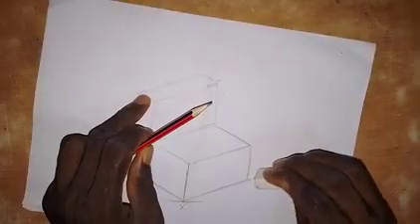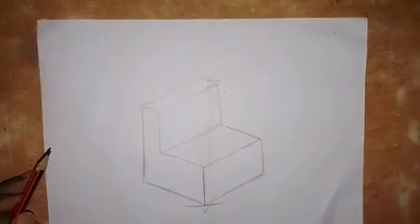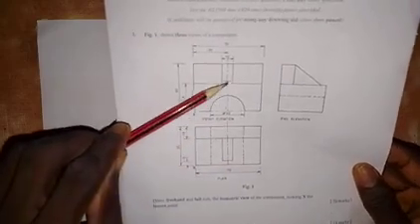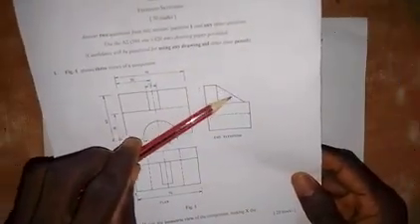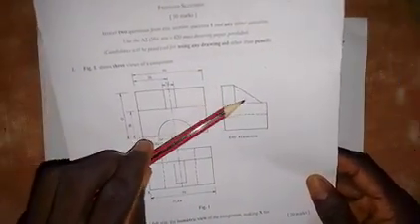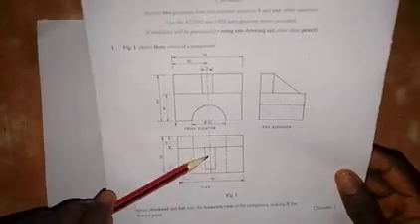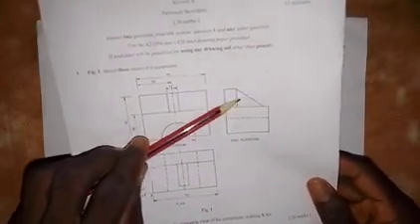Next thing that I'm going to do is bring the drawing. If you look at this, in the front elevation we have this triangle, a web, so we have it as a rectangle in the front elevation and also as a rectangle in the plan, while in the end elevation we have it as a triangle.